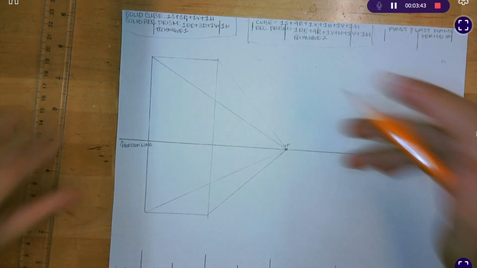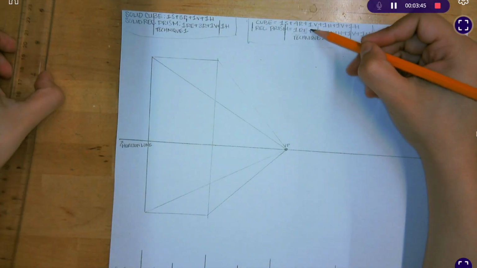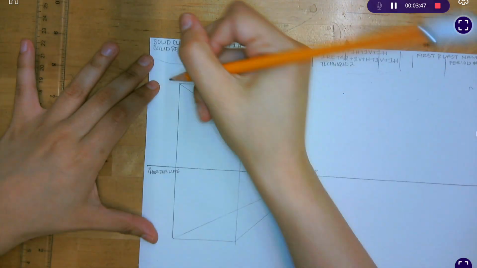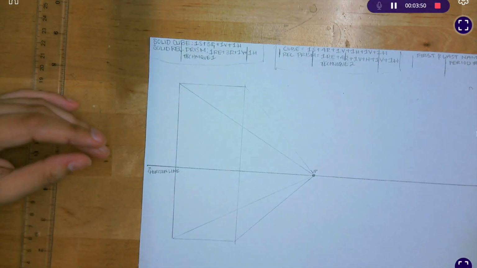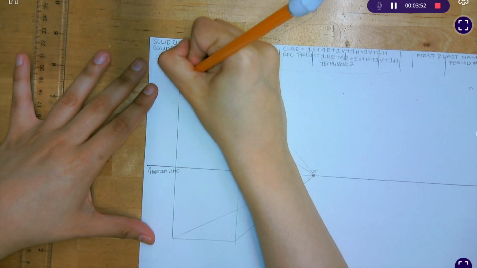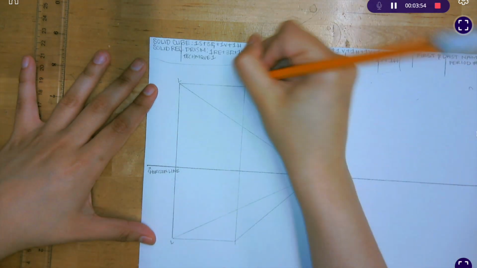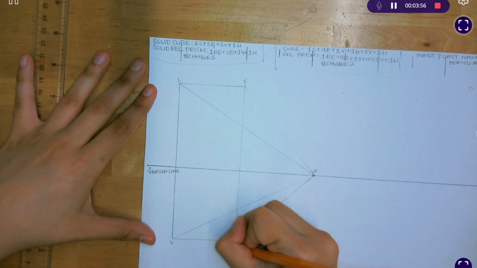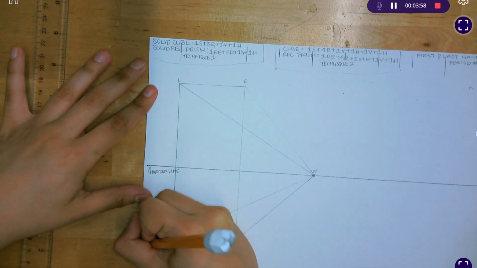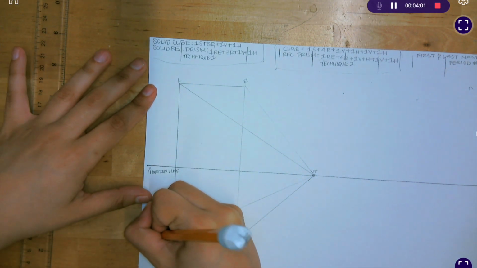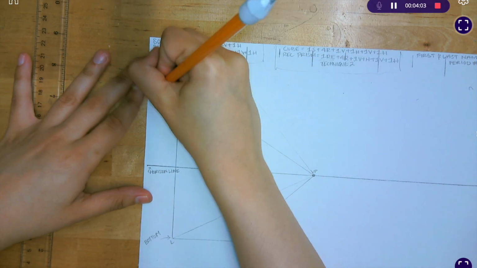Now from here, we are going to add 1 vertical line. A reminder, these vertical lines are always going to be connected to the rays on the same side. So this is left, this is left, this is right, this is right. These are the bottom. Those are at the top.